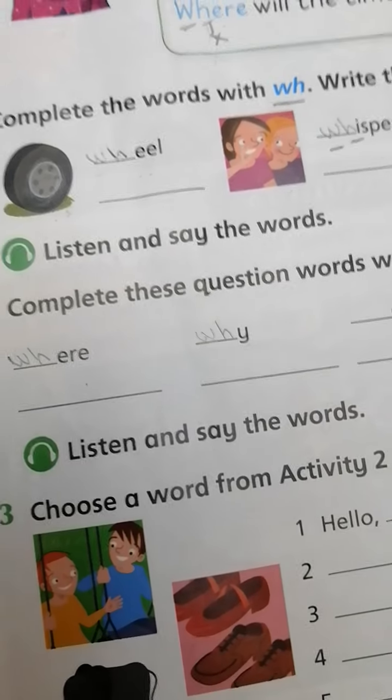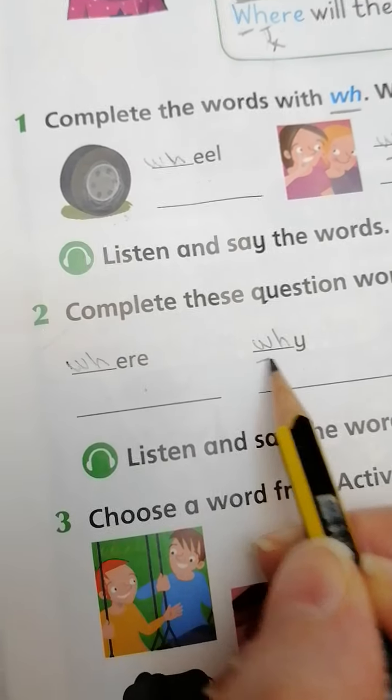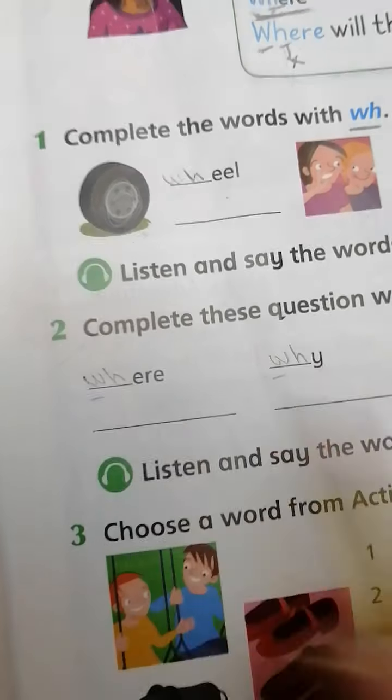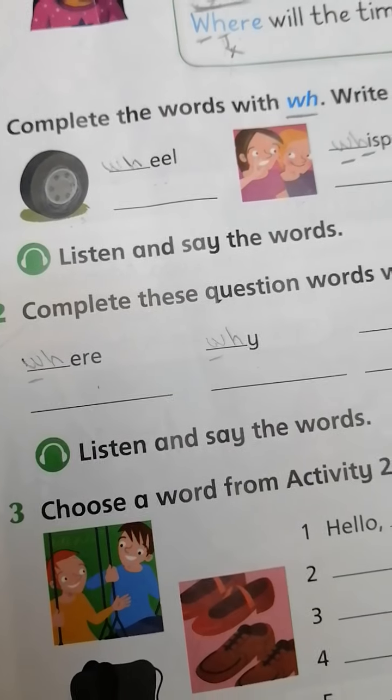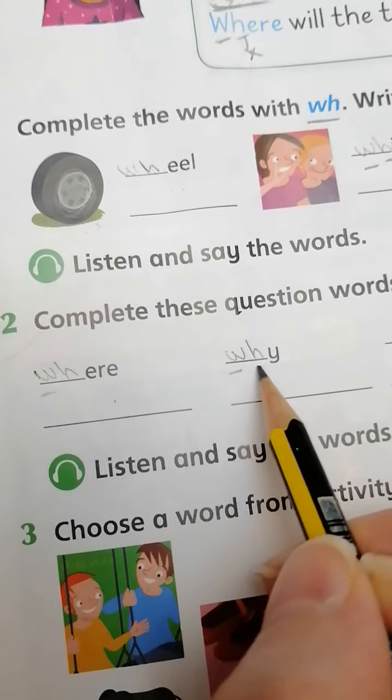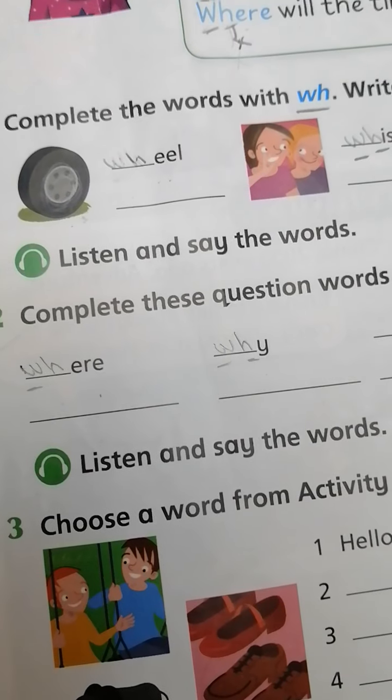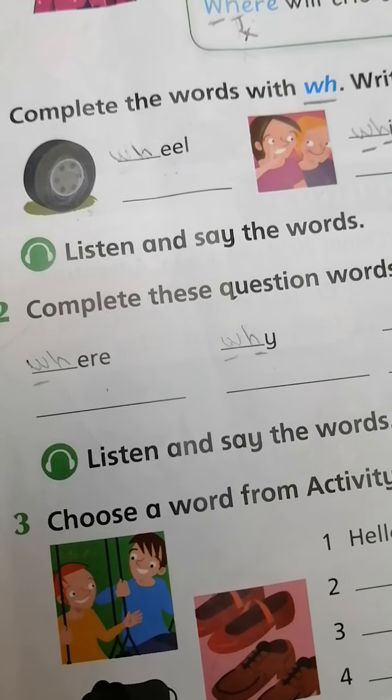We hear the sound of the letter W, but we don't hear the sound of the letter H. The letter appears in the word, but we don't hear it.